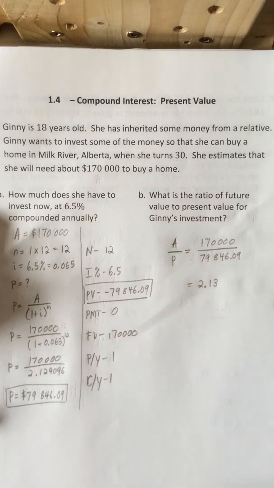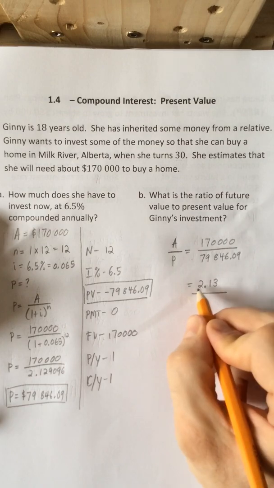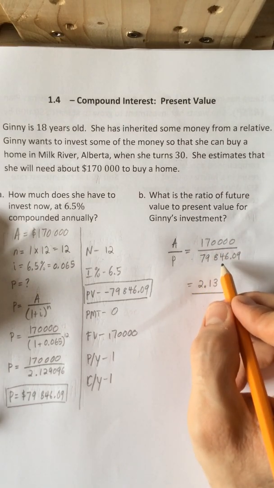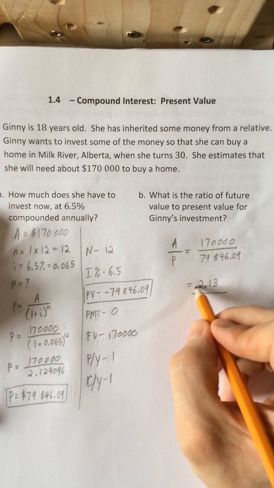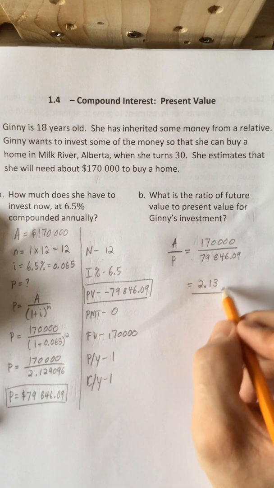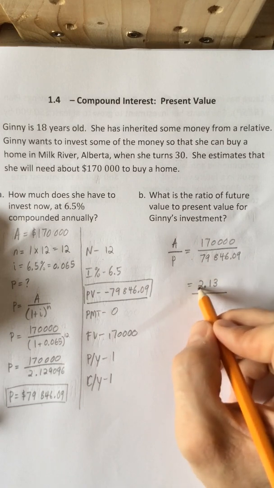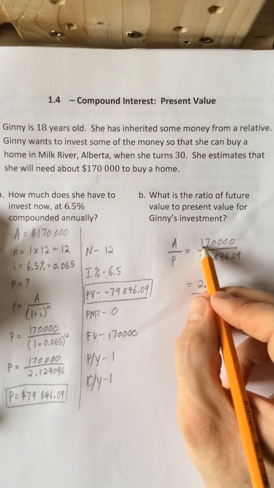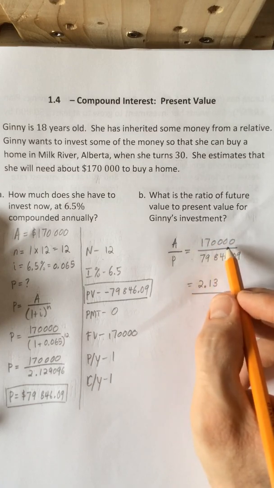Now, if we divide these and we round this to the hundredths place, which is 2 decimal places, you should get 2.13. Now, what this tells us is that her current amount, her $79,846, needs to just over double in value. Okay, so it needs to be 2.13 times as much in order for her to reach her goal when she turns 30.